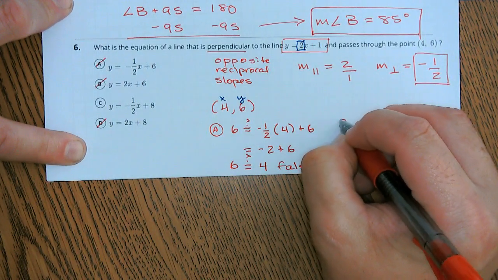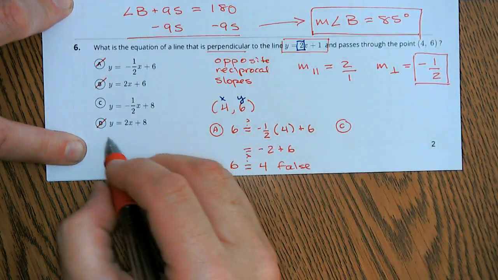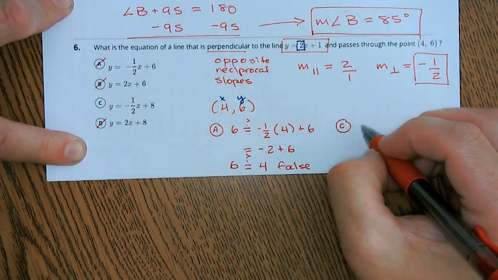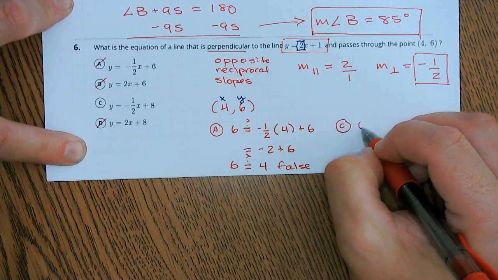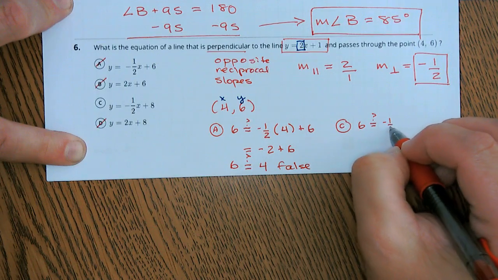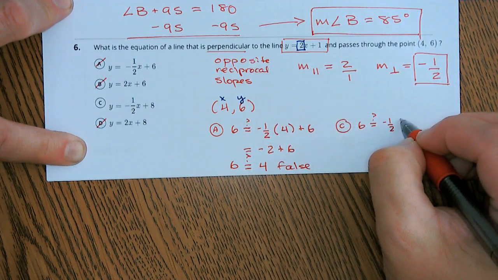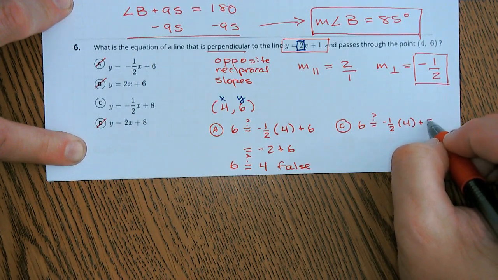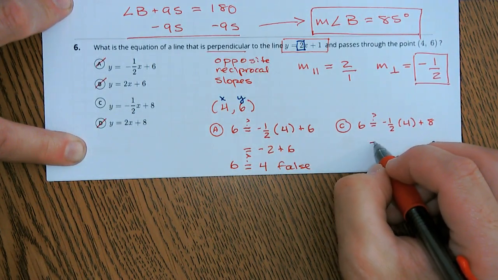But let's verify whether it's C. If we try C, we've got y equals negative 1/2 x plus 8. Our y is 6. And we're going to see, is that equal to negative 1/2 times x, which is once again 4, plus 8?